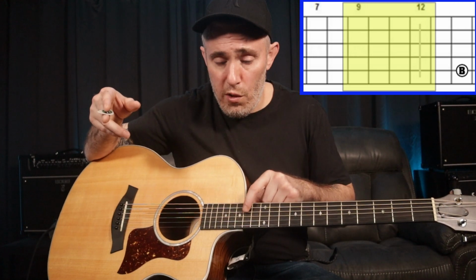All right, so our root note location is on the A string. That means we have a C shape and we have an A shape available to us. I'm going to go with the B major chord in the C shape here. So we don't want a major chord, we want a minor chord.